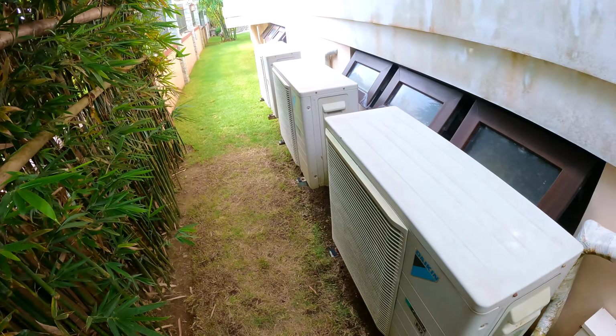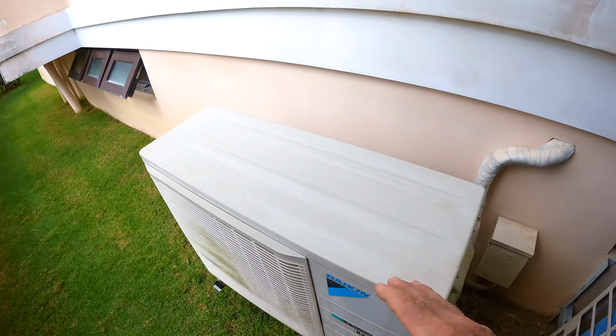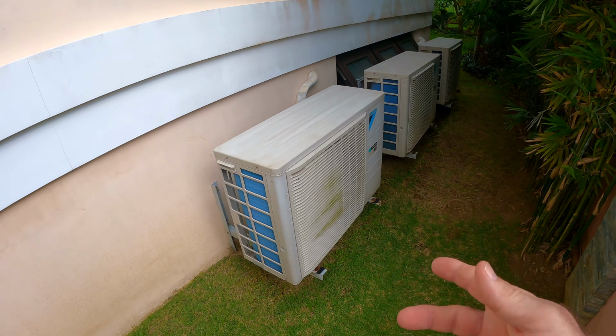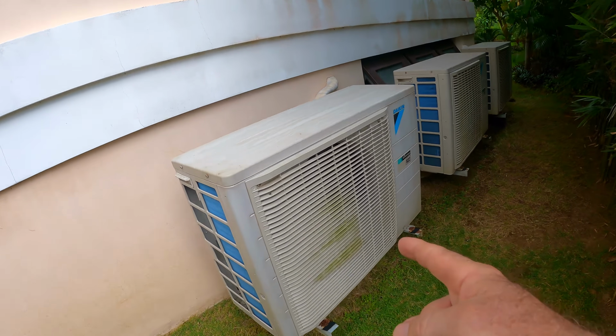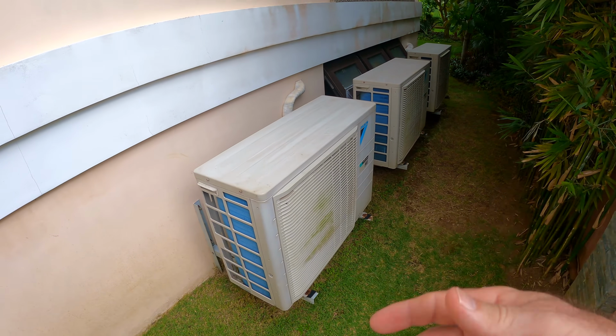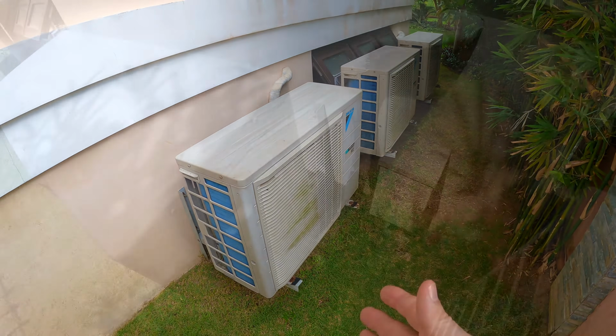Now, here are three of our condenser units that we have for 3 air conditioning heads inside the house. And this unit right here, it was making a lot of noise. That was the symptom. When the fan was turning, and you could kind of see it a little bit through the little grill right here, it was grinding and making lots of bouncing noise, but it was very, very loud.